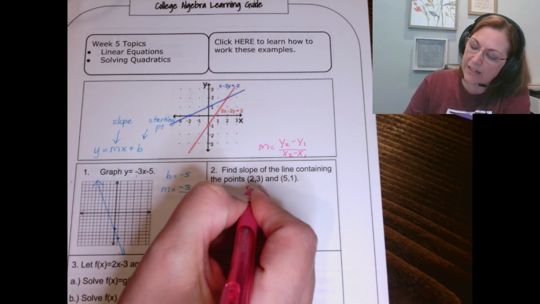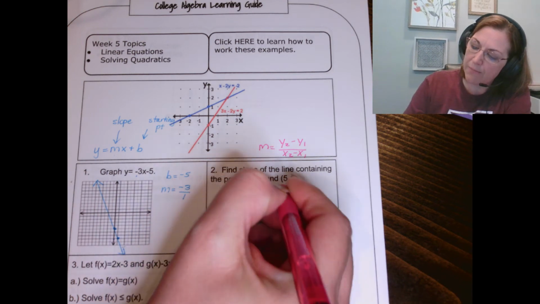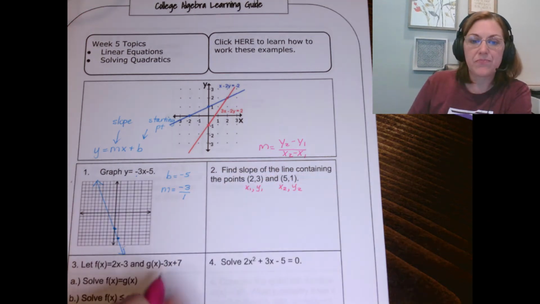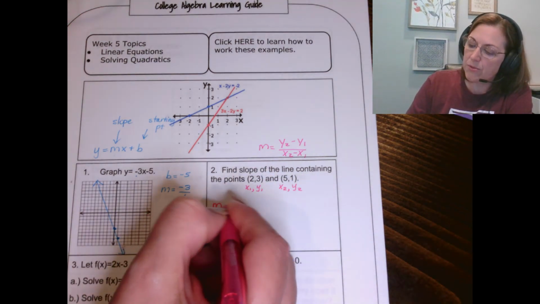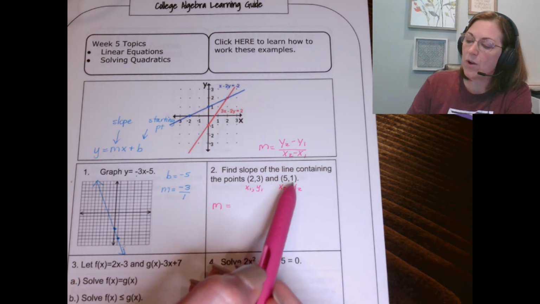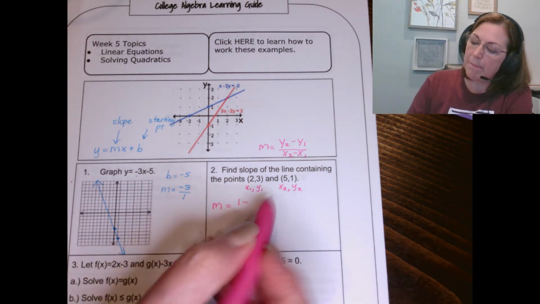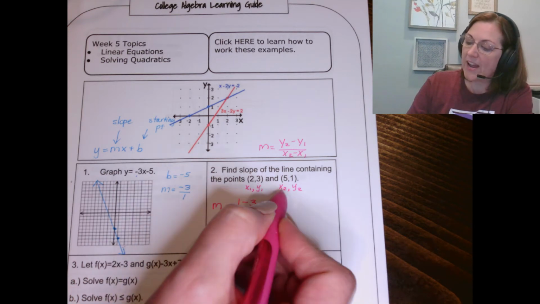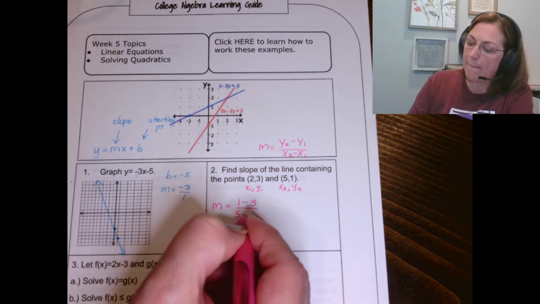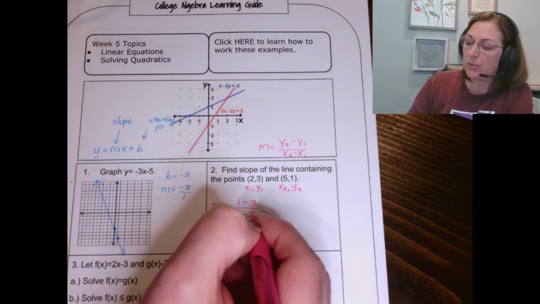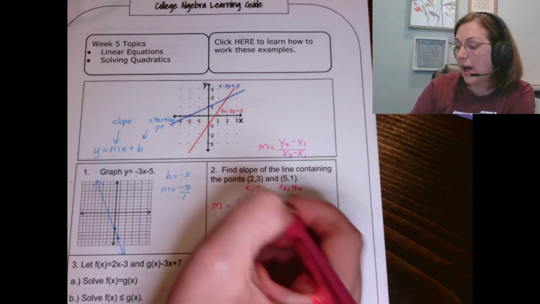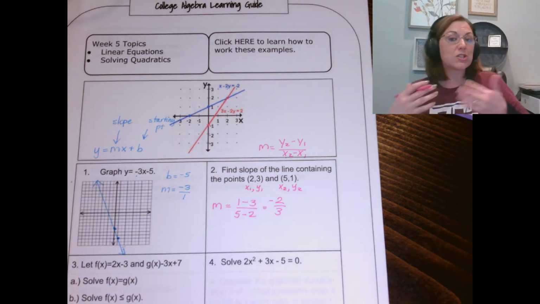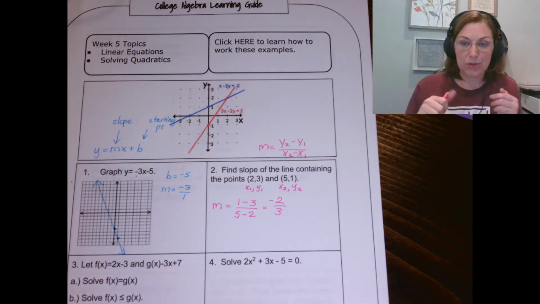The 2 will be x1, the 3 will be y1, the 5 will be x2, and the 1 will be y2. So y2 is 1, minus y1 is 3, over x2 is 5, minus x1, which is 2. Now do your subtraction on the top. That gives you -2, and on the bottom gives you 3. So my slope is -2/3 here.